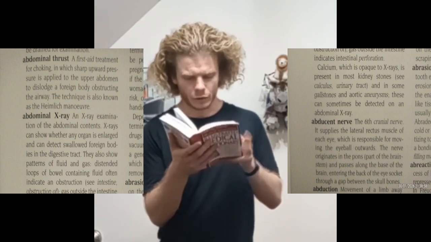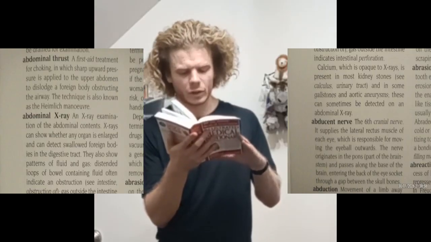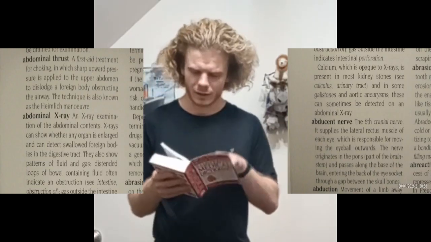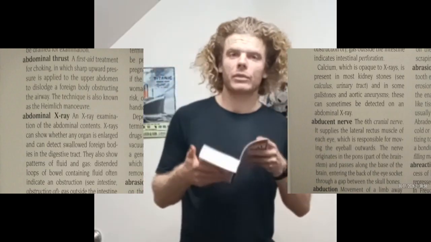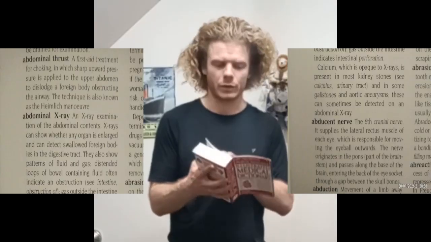And calculus, urinary tract: it's long, down in the kidneys, ureters or bladder, formed from substances in urine. That was not so good. Okay, the book is from the early 2000s. 2002.